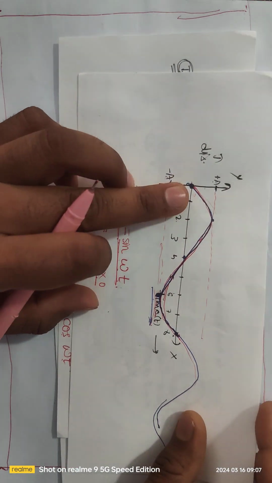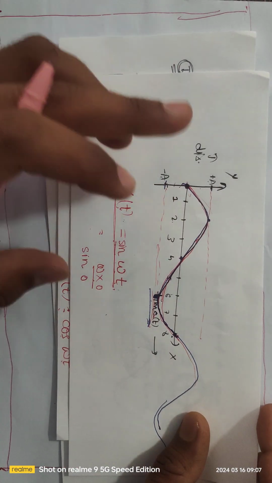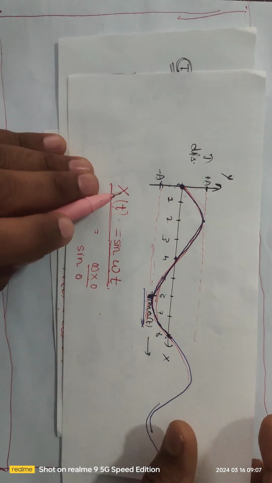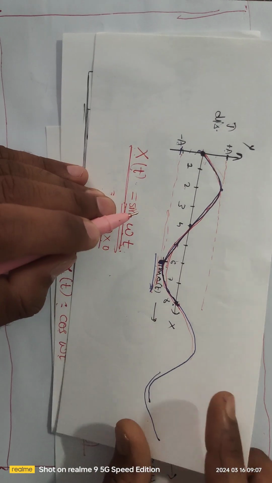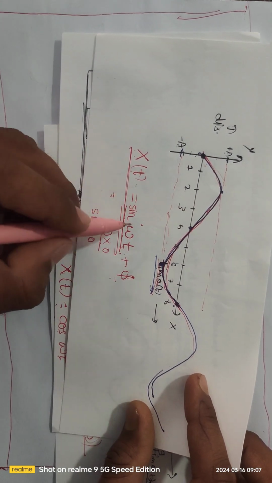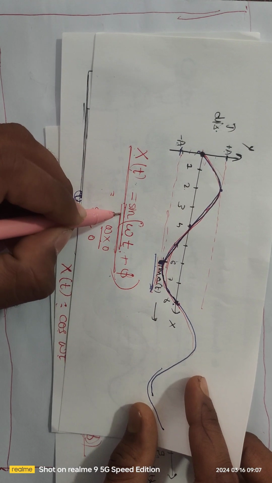Now, in this graph as we showed above, for this kind of graphical representation we are taking sin(omega t plus phi). So our equation will become sin(omega t plus phi).